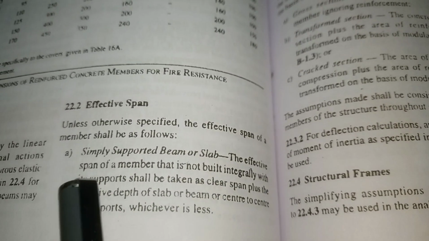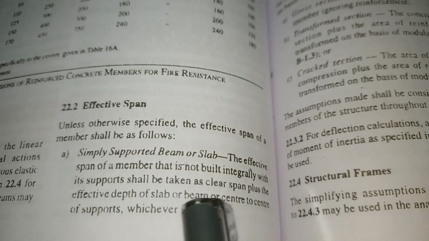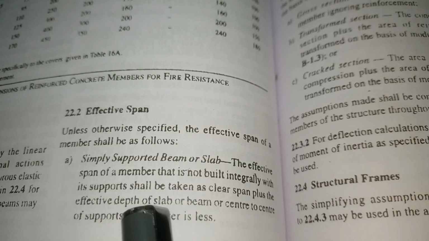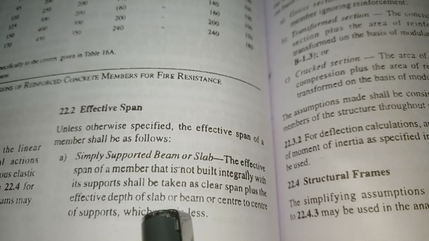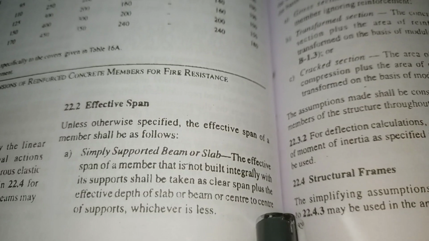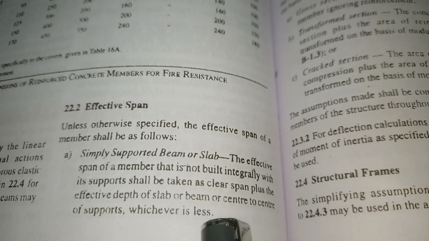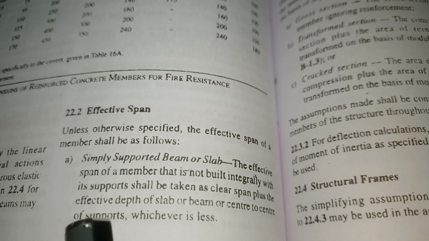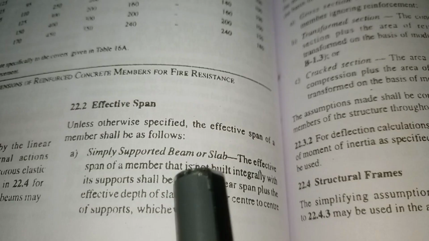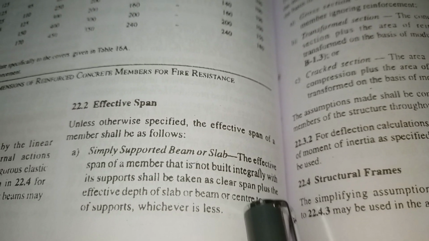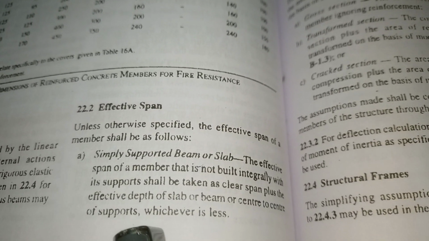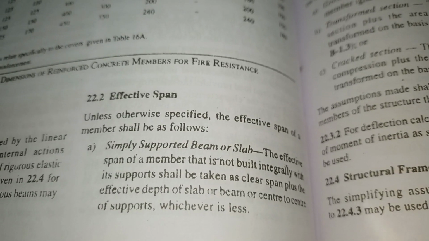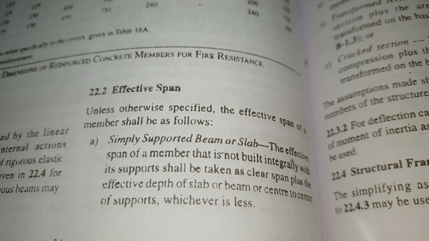The effective span of a member that is not built integrally with its support shall be taken as the clear span plus the effective depth of the slab. So this is one criterion. And the second is center to center of supports, whichever is less. So we have to take the least value by applying these two rules. The same rule we applied when designing the beams; for the slab also we have to apply the same rule.